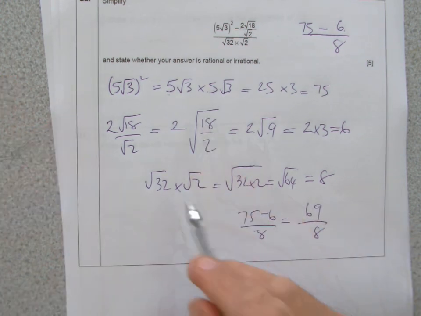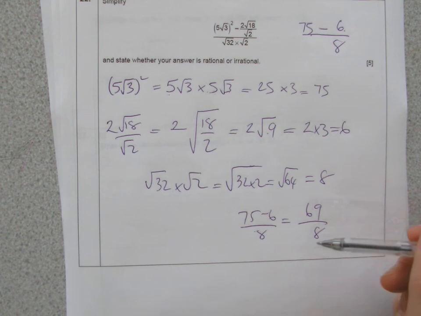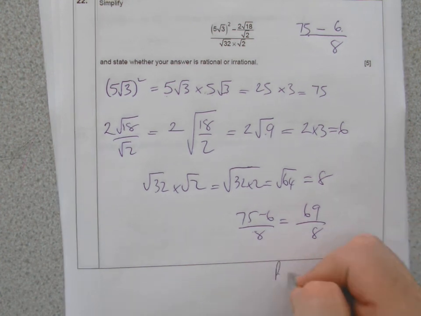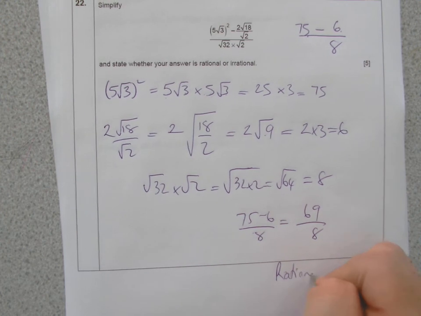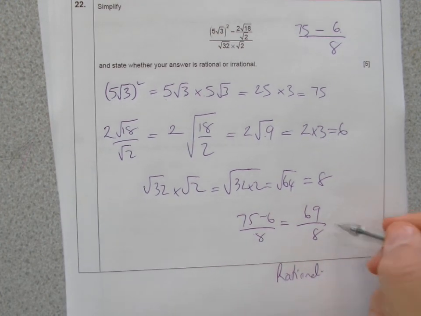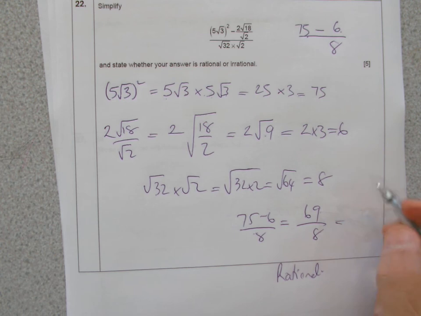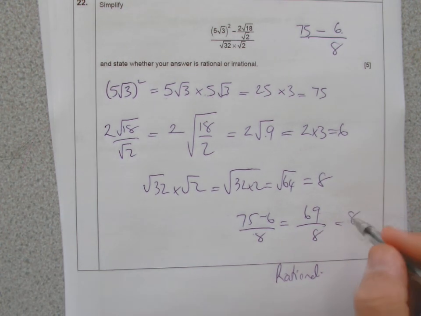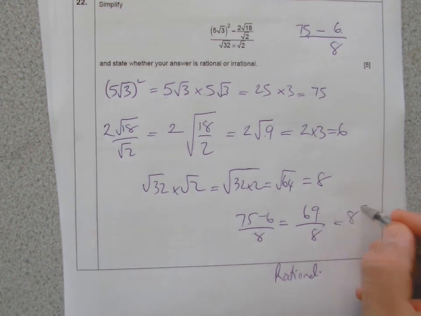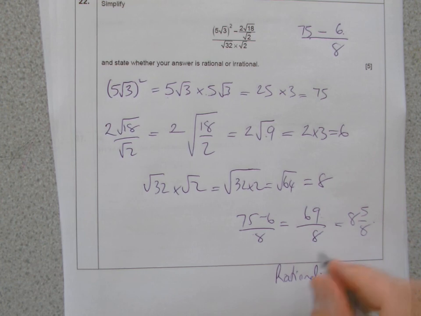Okay, now it says whether it's rational or irrational. Well, it's written as a fraction, isn't it? It's written as a fraction, so it's rational. That is your answer. You could leave it like that, or you could go further and say, look, 8 goes into 69 8 times. That gives me 64, so there's 5 left over 8. But the point is, you can write it as a fraction, so it's got to be rational.